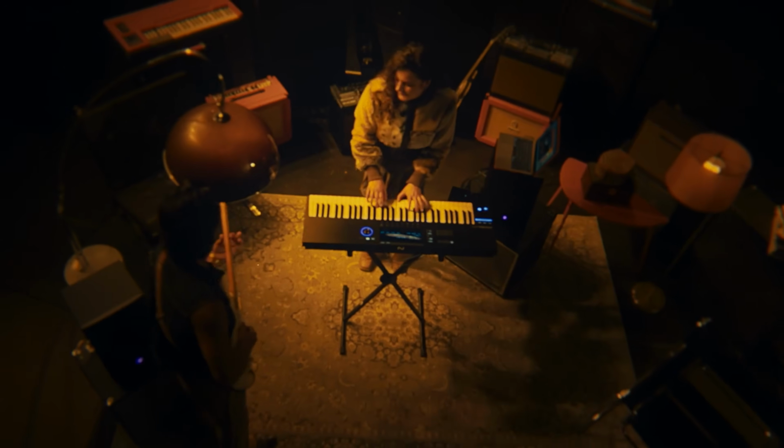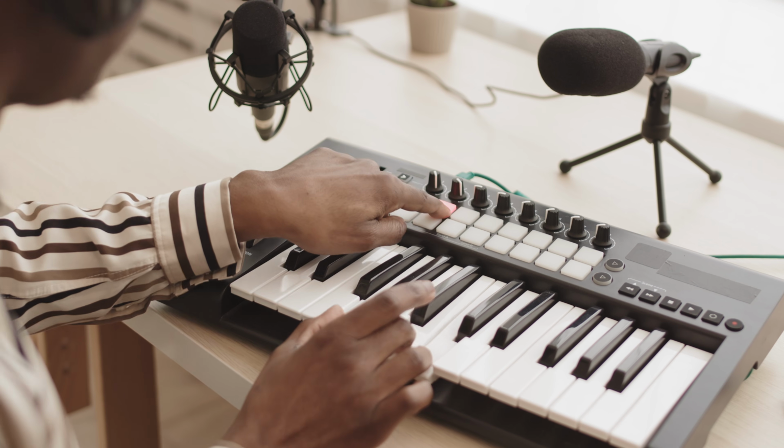One more thing for our little home studio. You'll probably want to get a MIDI keyboard. It's not 100% necessary, but it helps with recording your music in. You don't need to be a pianist to use a MIDI keyboard.